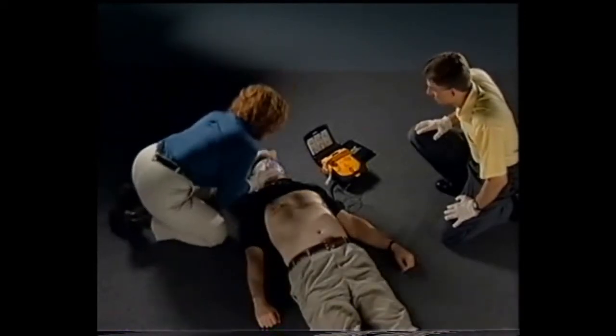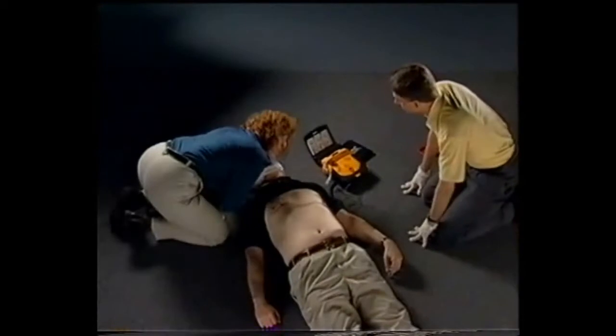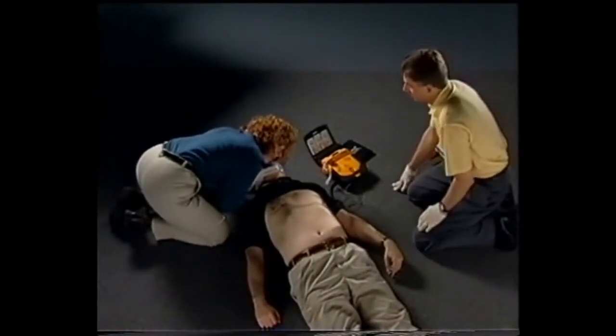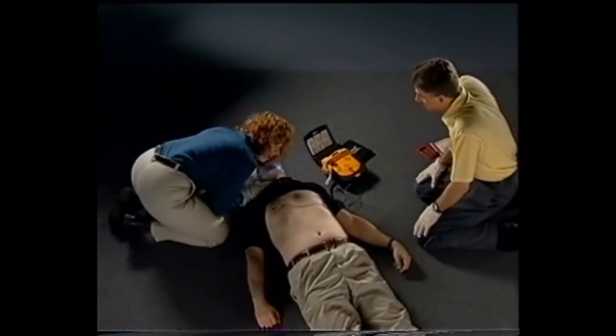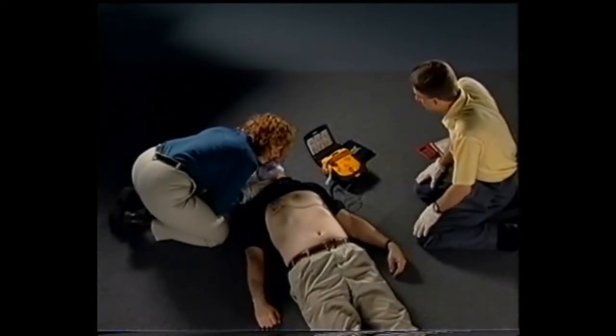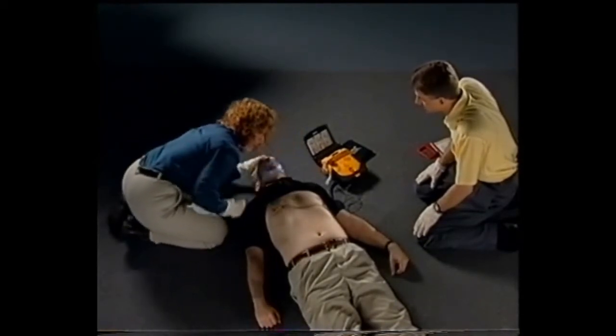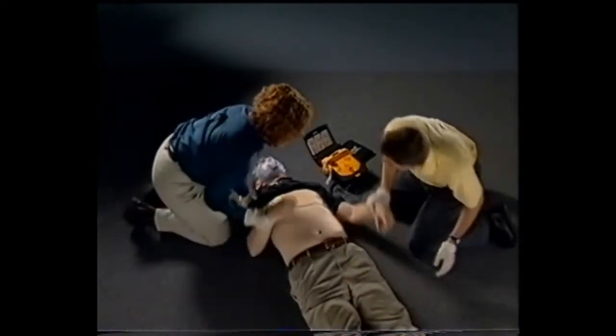Check for signs of normal breathing and circulation. He's breathing. If you've been trained, you may also check for a pulse. If not breathing, begin CPR. If the patient begins to move and breathe on his own, keep the pads on the patient's chest and place the patient in the recovery position according to your CPR training.